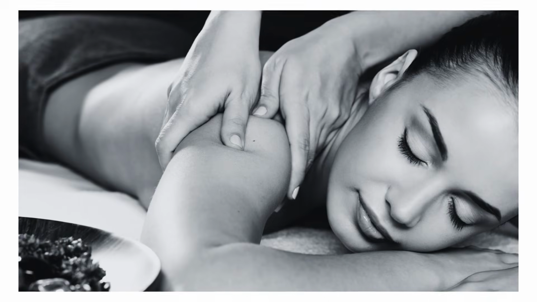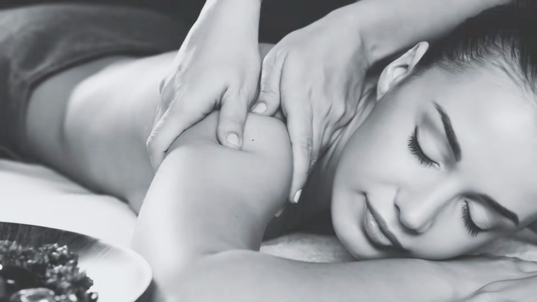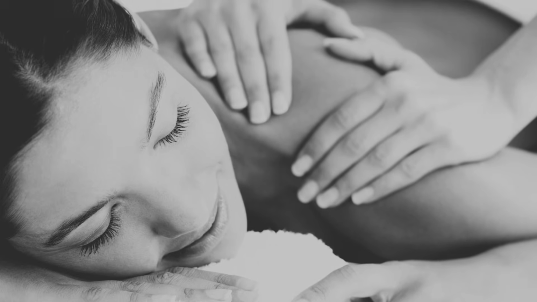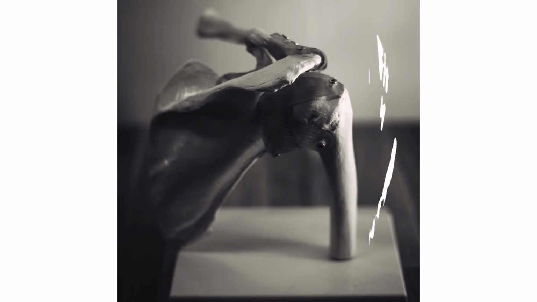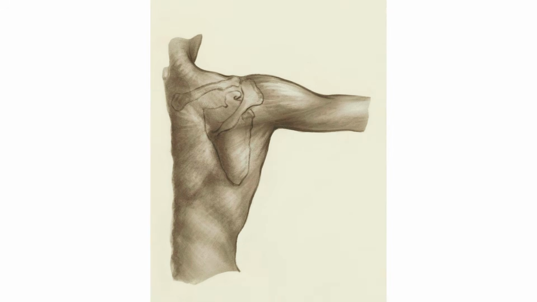Now, let's talk about what a massage therapist can do for a patient who suffers from frozen shoulder. Massage for adhesive capsulitis should never focus directly on the glenohumeral joint during the early inflammatory phase. Instead, it should be applied to the surrounding compensatory structures that become overloaded due to restricted shoulder mechanics.